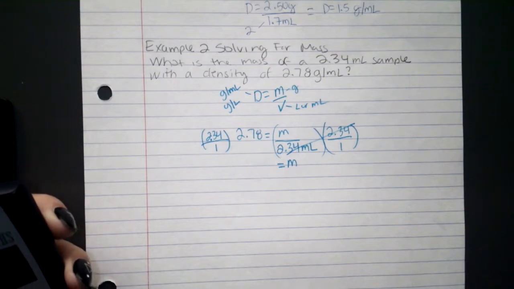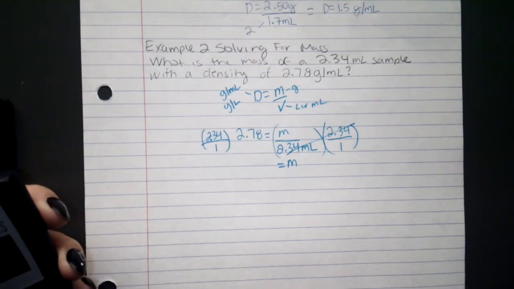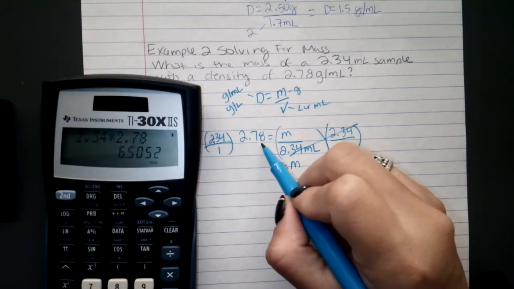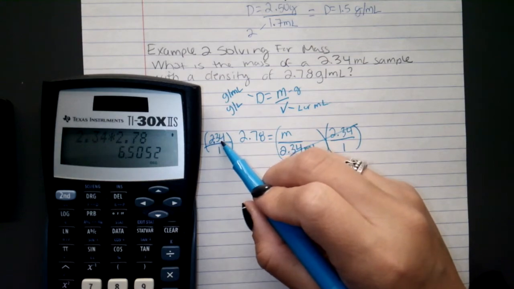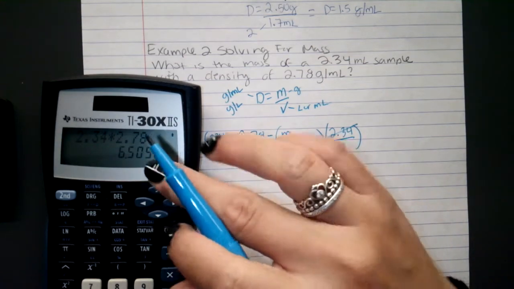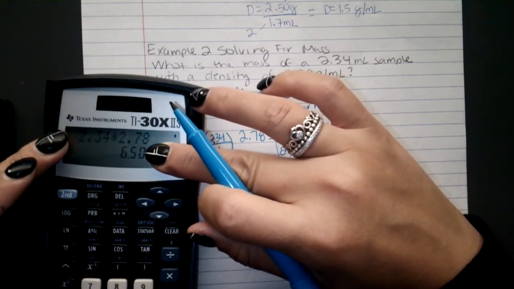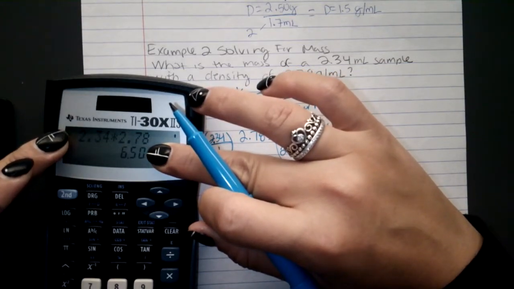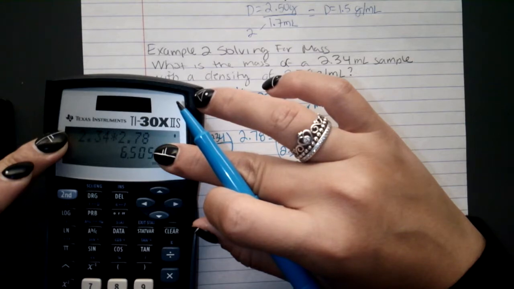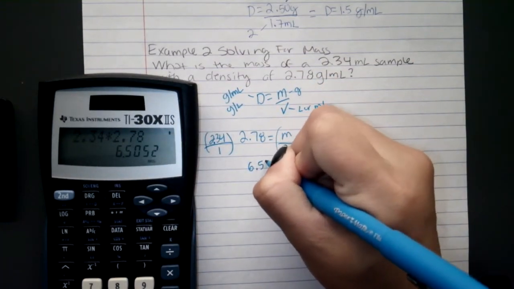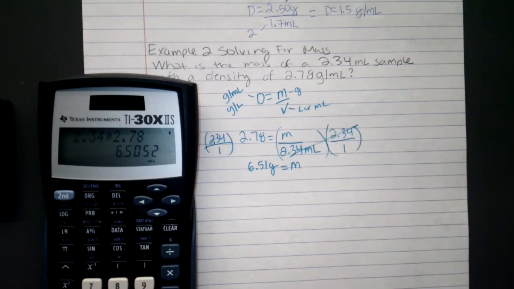Then, if we put in 2.34 times 2.78, we should get this number. Again, significant figures. Both of these have 3. 2.34 has 3, 2.78 has 3. That means I only want 3, so it would be 6.50. However, before I round it and say 6.50, I have to make sure, does it round up? Of course it does. So our mass is 6.51 grams.